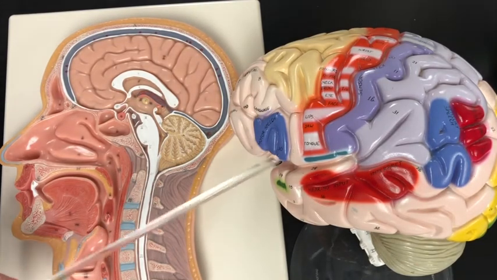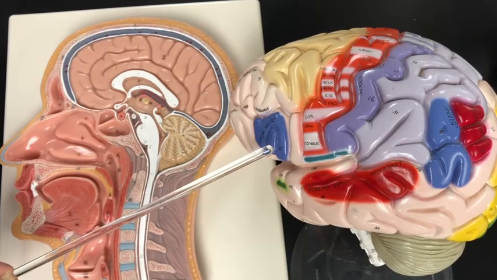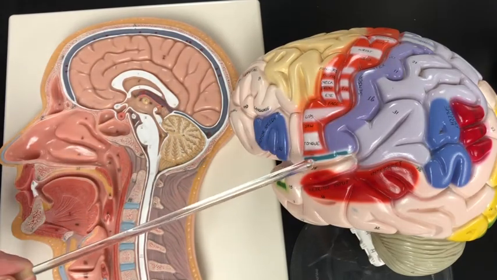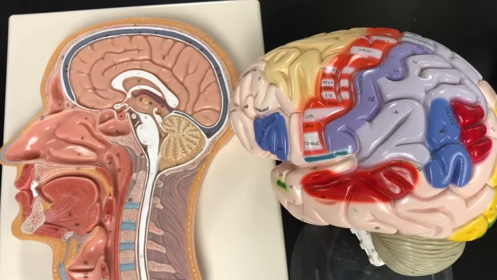Again, notice we've got motor speech here, which you couldn't see very well. So again, we've got this boxing glove sort of appearance. And that's all cerebral cortex.